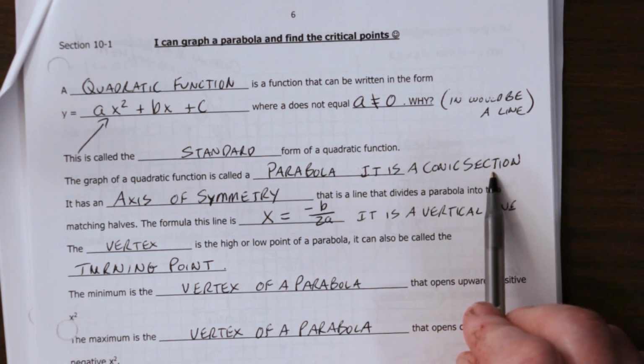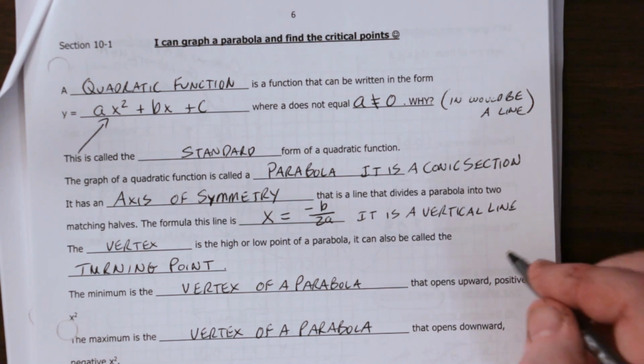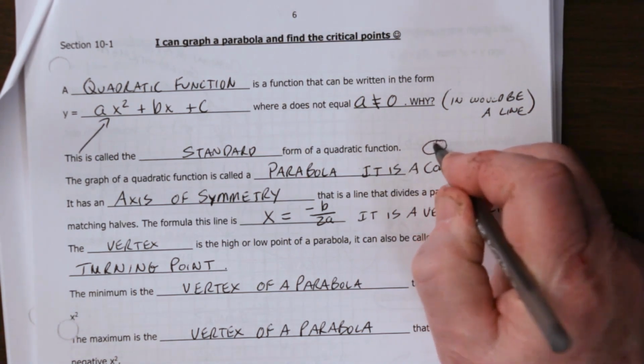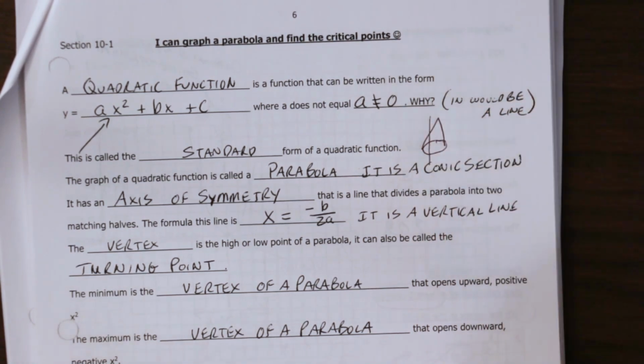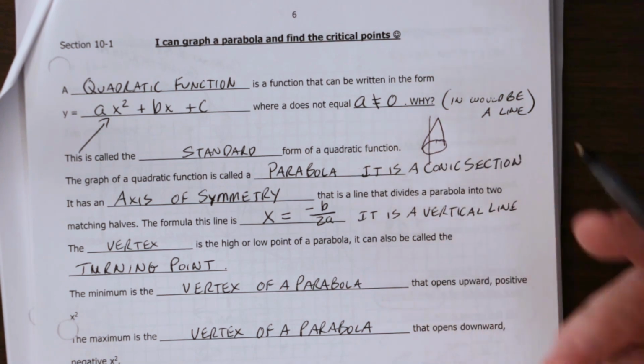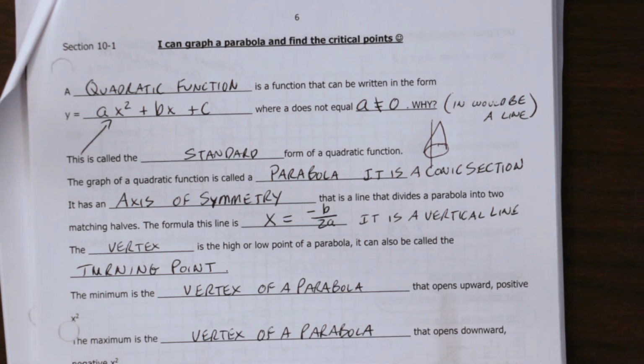That just means if you took like your standard waffle cone, okay, the ones that look like this, and you sliced it right there, that would be a parabola, okay? You could also get a circle, you could get an oval, there's all kinds of things you can get out of it, but this conic section is a parabola, okay?